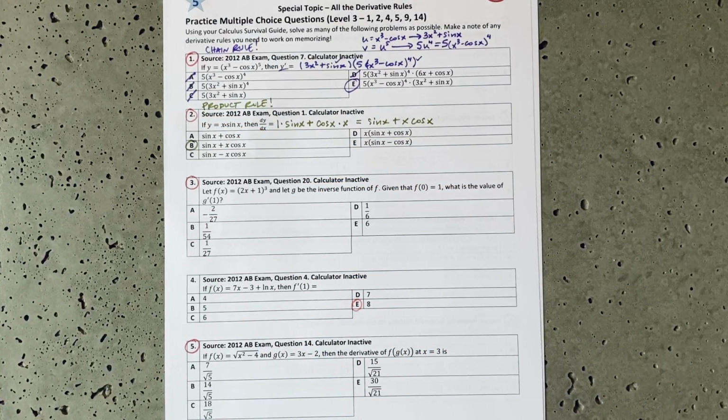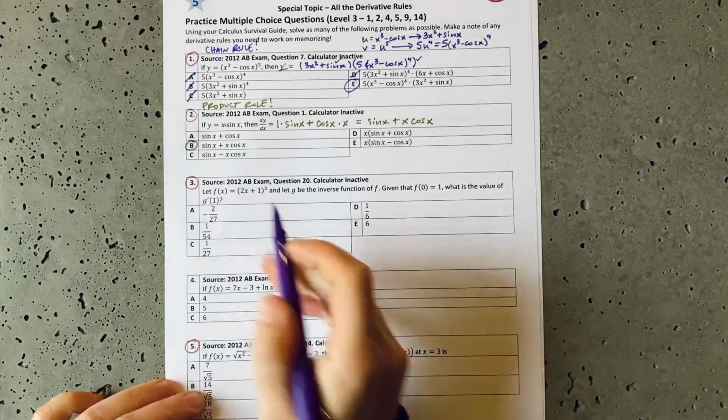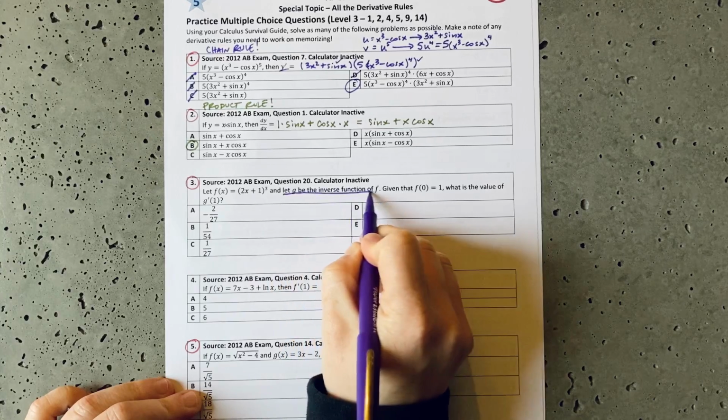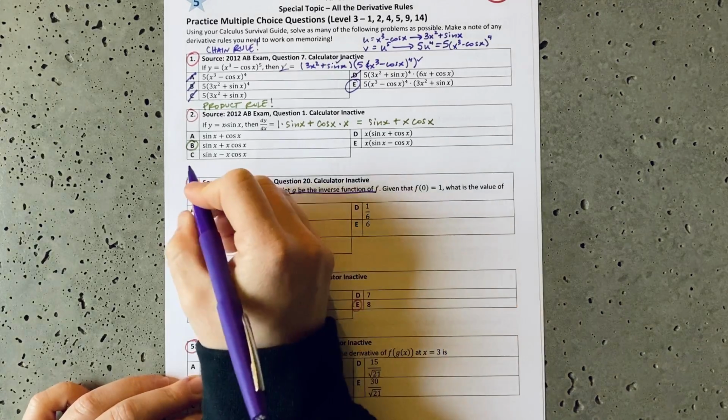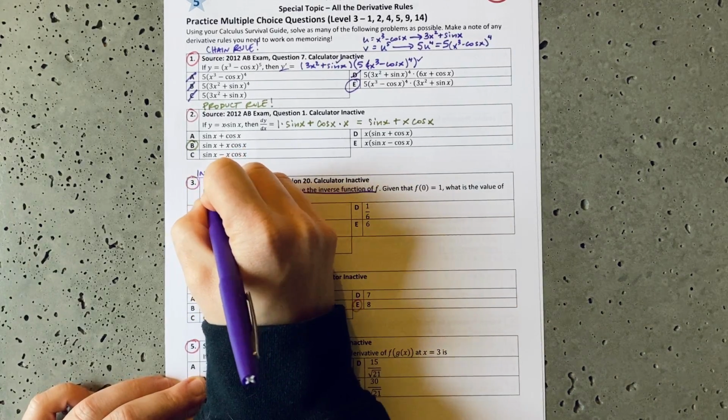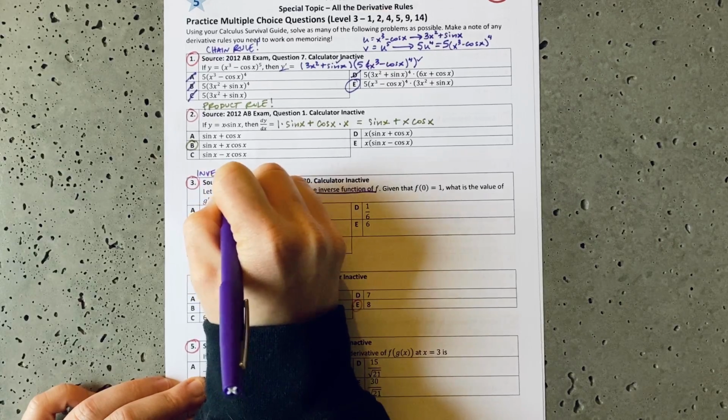Okay, next we have, this says let g be the inverse function of f. So we have an inverse derivative.